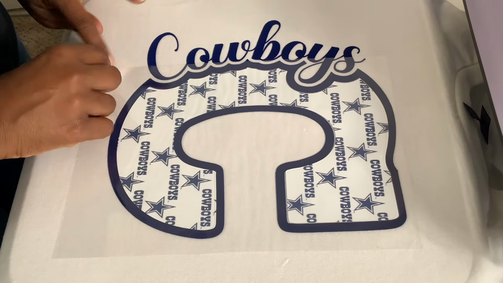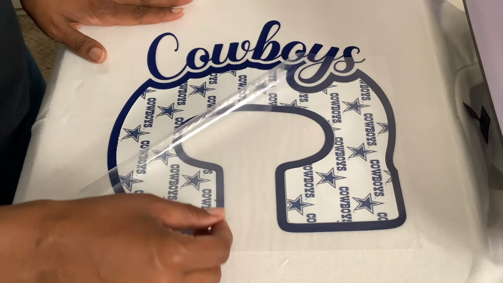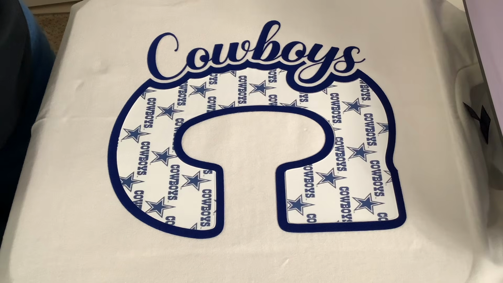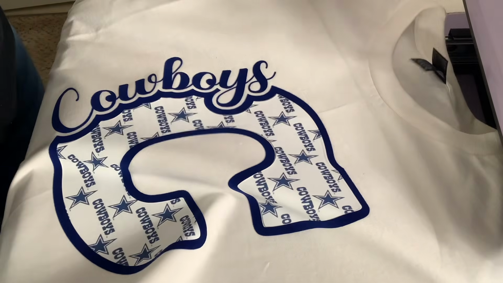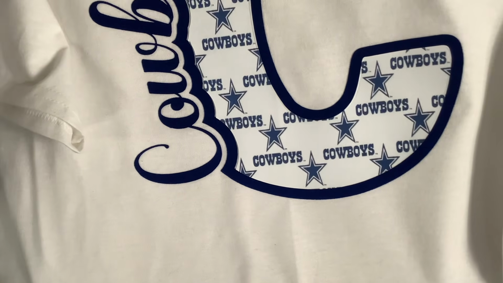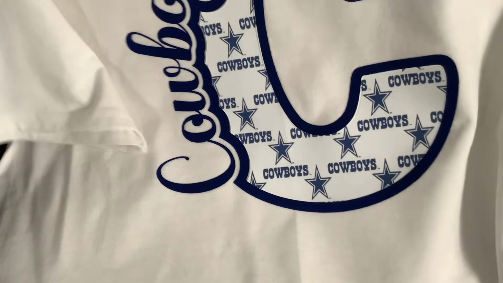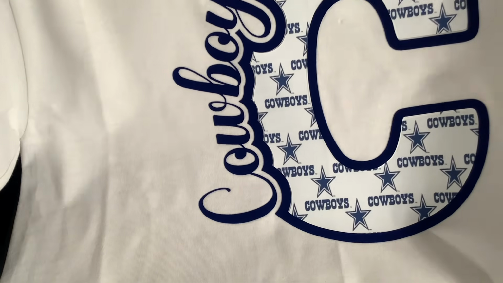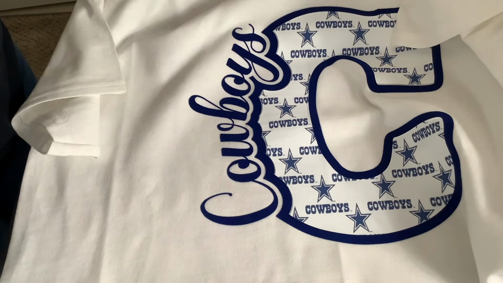Okay, y'all. So here is the completed shirt, and I think it is so cute. This is really, really nice. And it is a great alternative if you do not have an embroidery machine. I just think it's really nice. I really do.